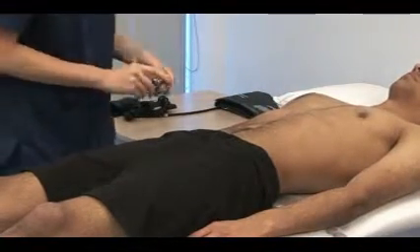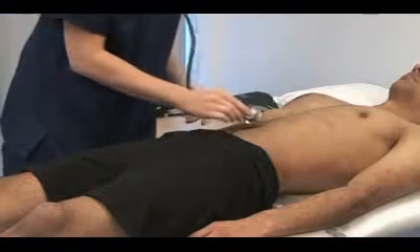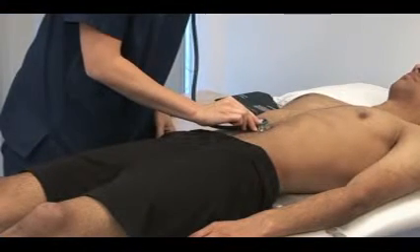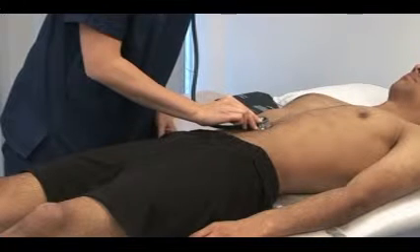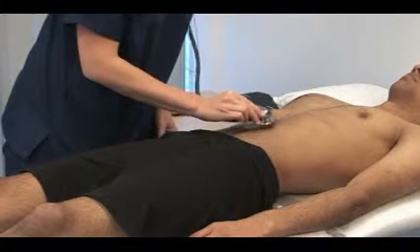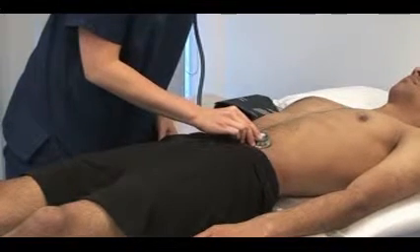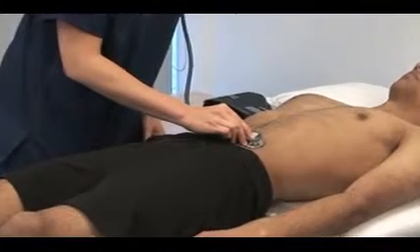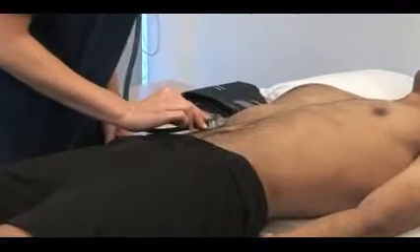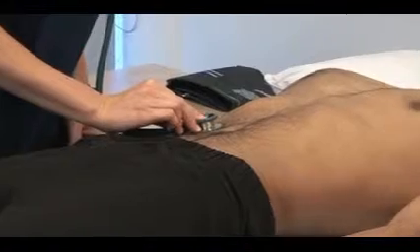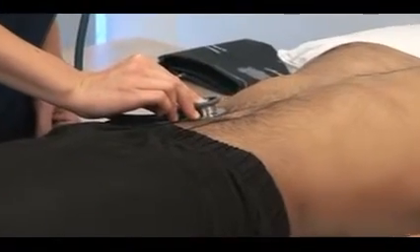Listen over the aorta for a bruit associated with atheromatous disease. Also listen for a bruit in the renal arteries bilaterally. You should also listen to the loins posteriorly. Renal artery stenosis is an important cause of hypertension. Renal artery bruits cannot be distinguished from those in adjacent vessels, such as the mesenteric arteries.